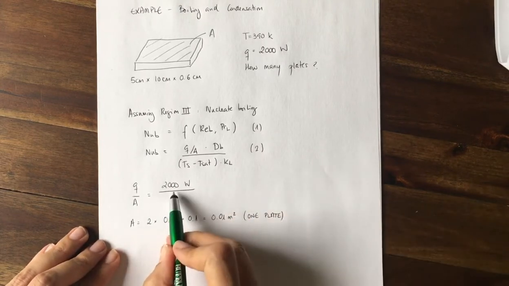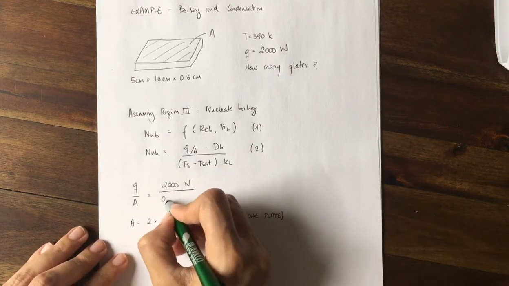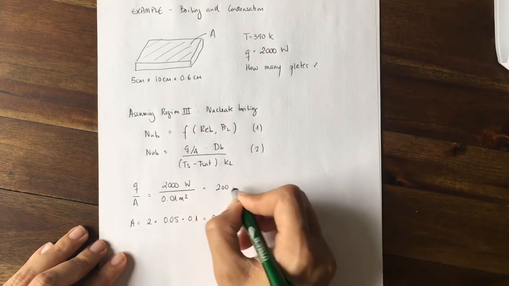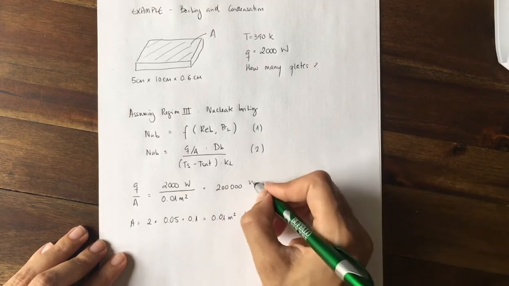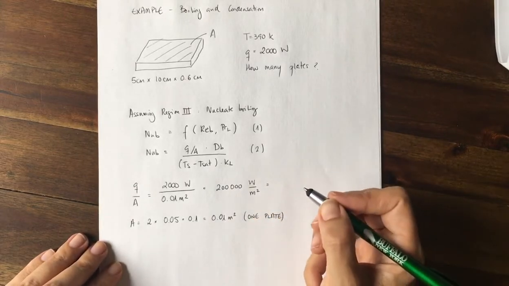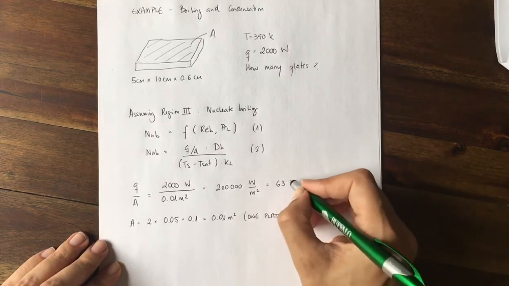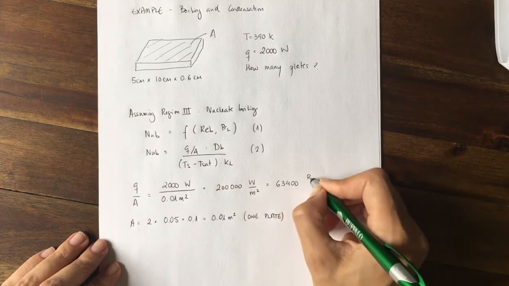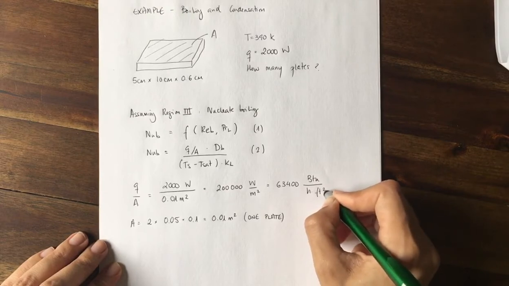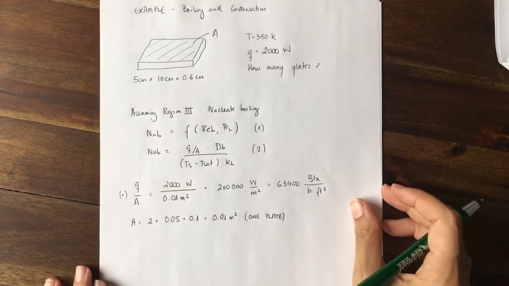So we are calculating here what will be the heat rate dissipated in one plate. So the area is 0.01 square meter. This is equal to 200,000 watt per square meter. Converting this into the unit that we need for the empirical correlation, this is equal to 63,400 BTU per hour per square foot. Okay, so that was the calculation of the heat rate over the area.